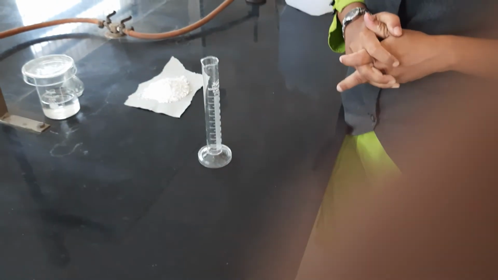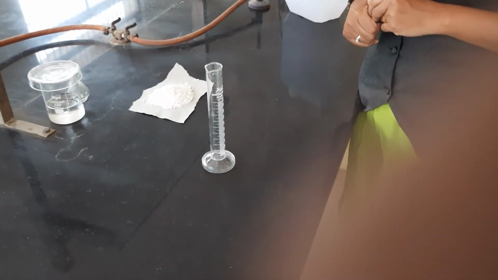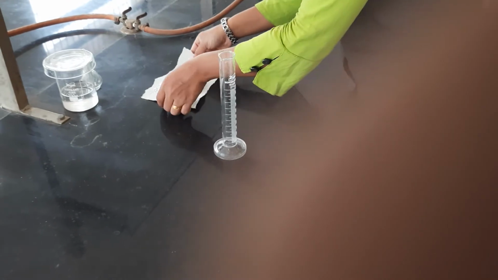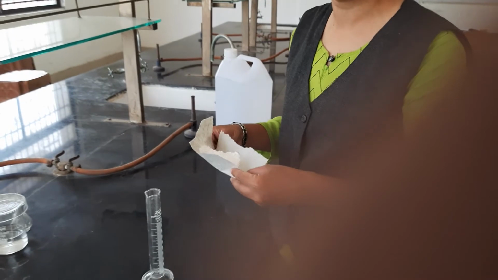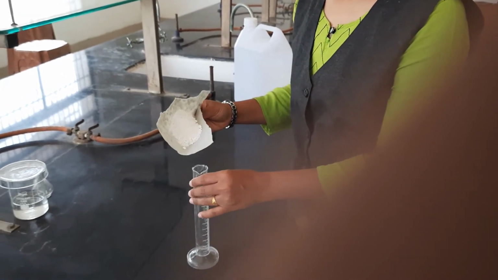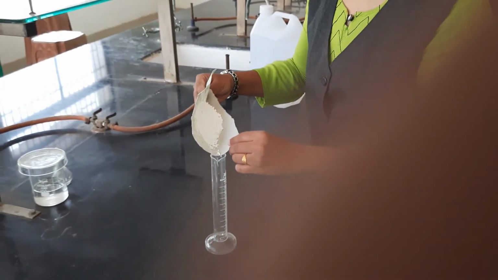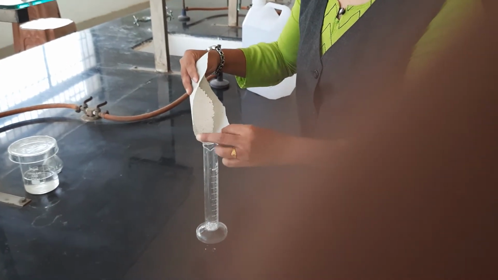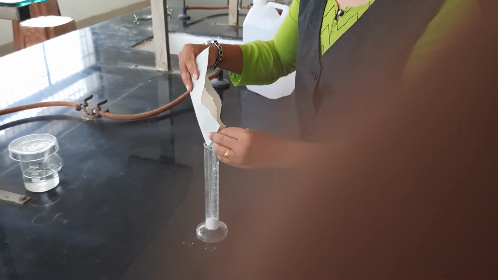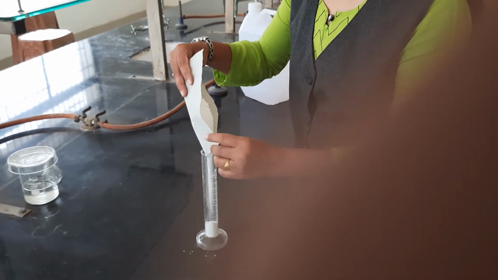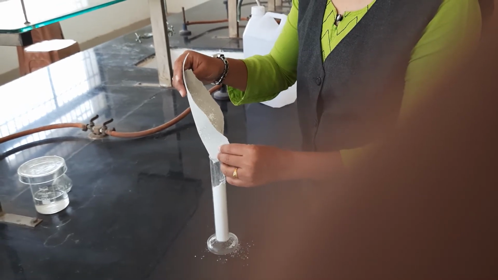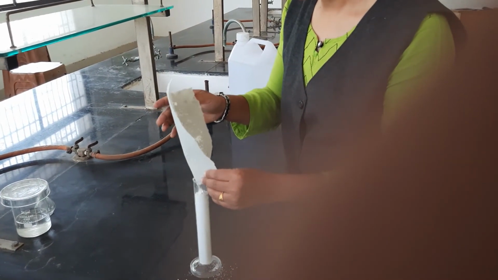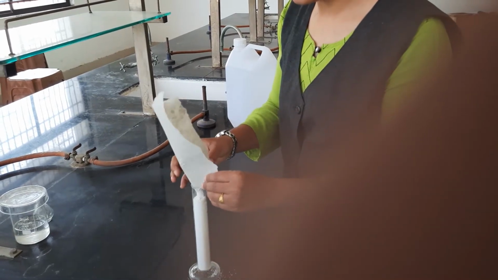for determination of bulk density we use 10 gram of light magnesium carbonate. Here this is the 10 gram of light magnesium carbonate. We add this 10 gram of light magnesium carbonate into a measuring cylinder. Slowly we add the 10 gram magnesium carbonate. This is the light magnesium carbonate powder sample that we use for determination of bulk density.